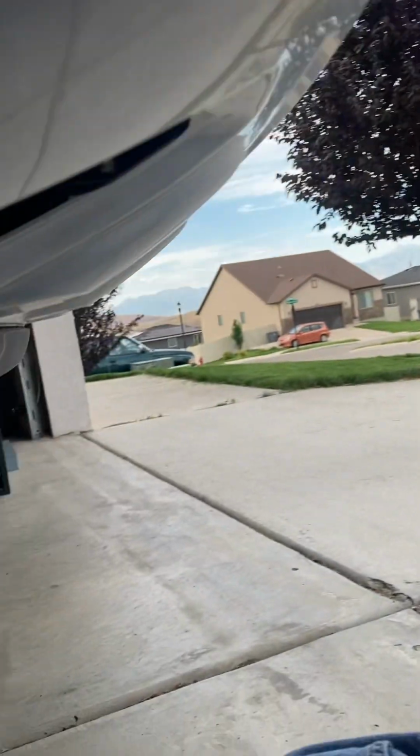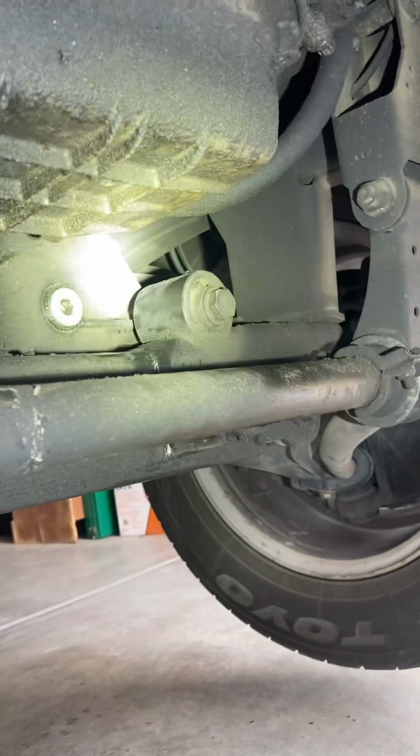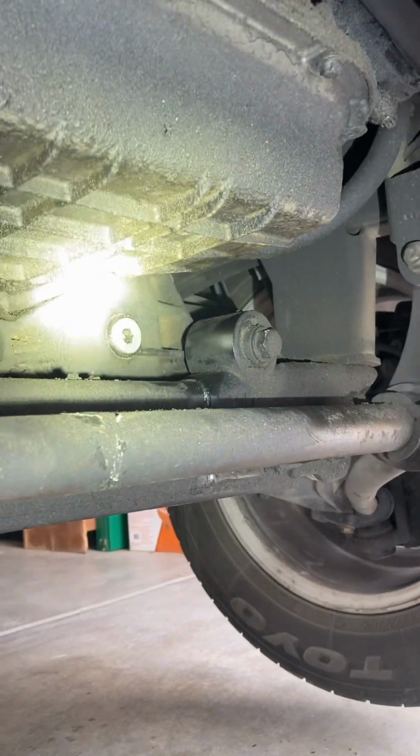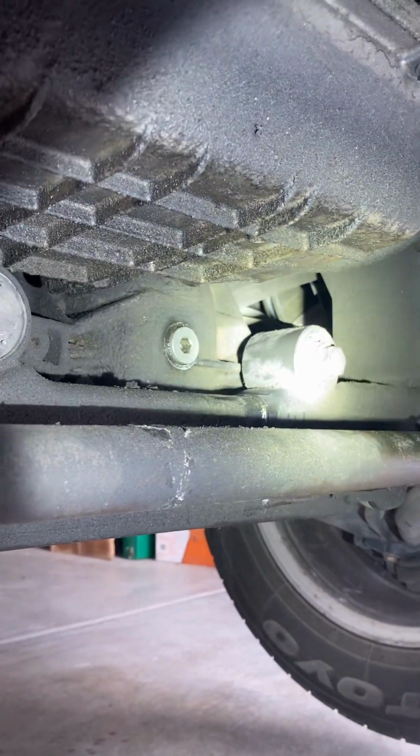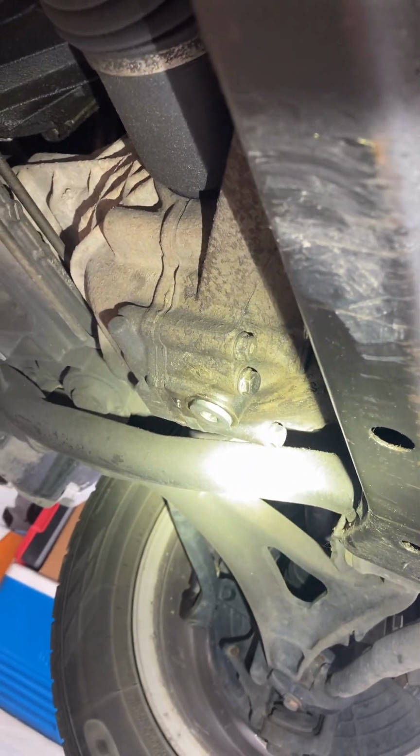The front differential, there it is right here. I already removed that shroud, the plastic shroud. Here's your filler, and here is your drain for your front differential.